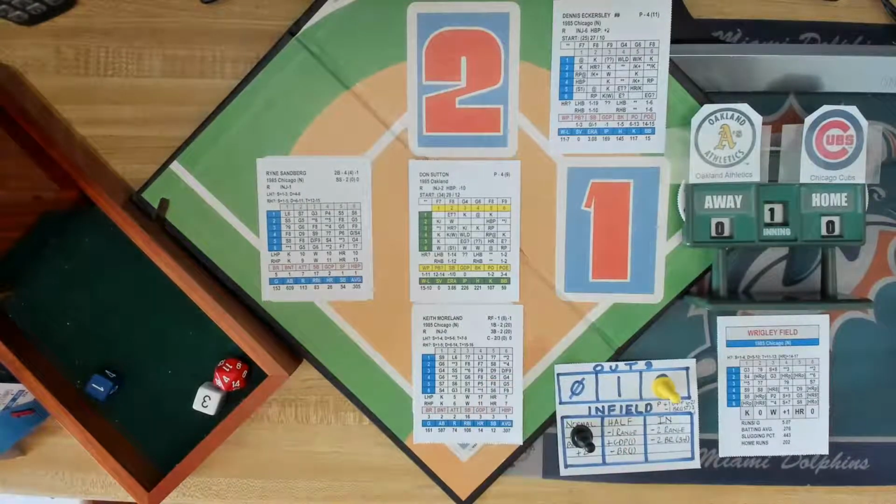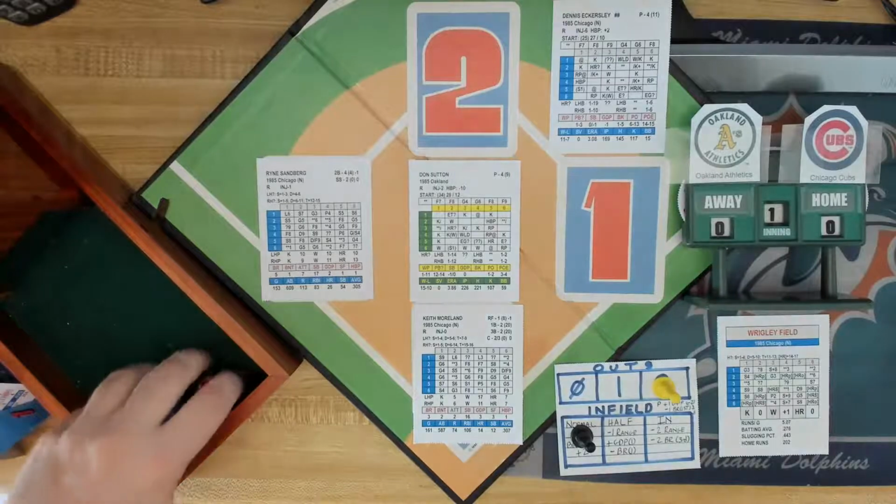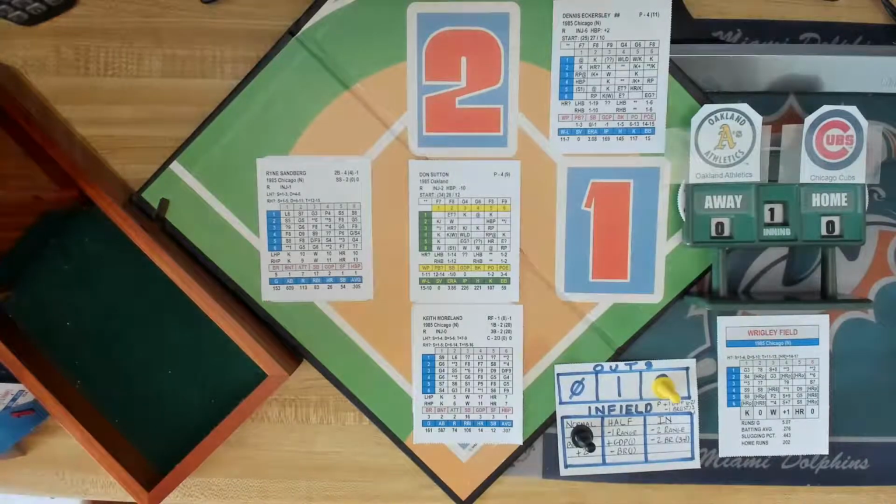And here is Keith Moreland. He is in right field for this game. Forever Remain 90 joins me from Germany here at Wrigley Field. Runner on third. Let's see what the strat roll says. That is a 1. That's really the only way Sandberg could try to steal home, but with Moreland at bat, I will not do it. So 307 average.